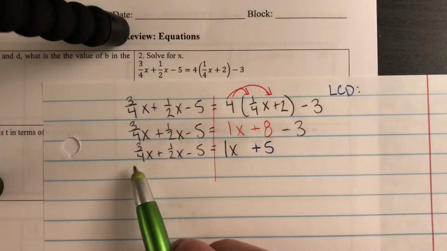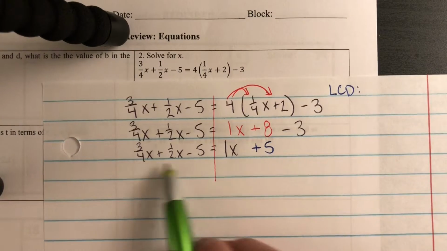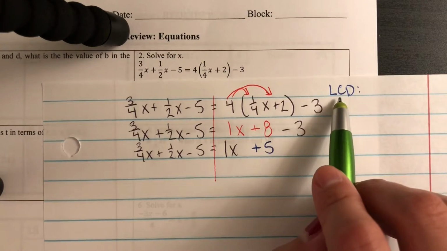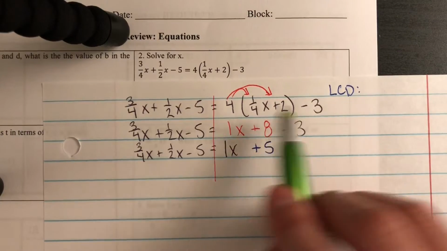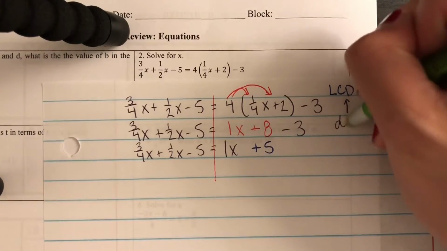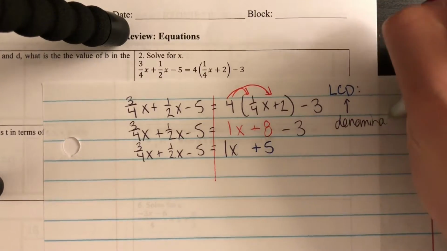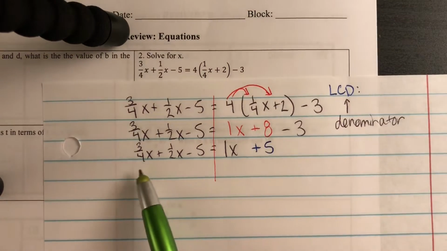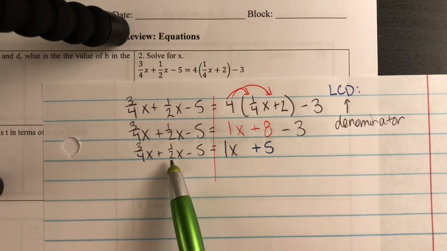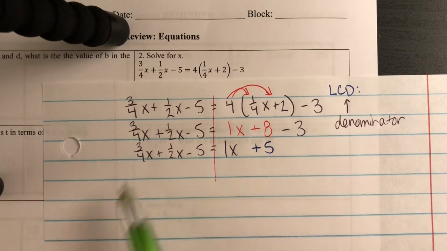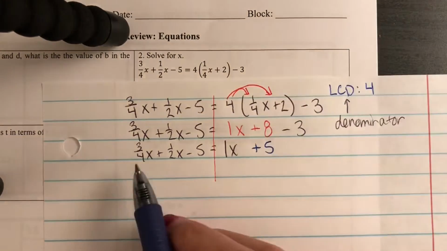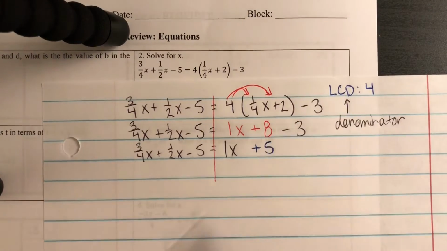When I do that, now at this point, I have some nice easy numbers with some fractions. I'm going to use my LCD now. So this letter D stands for denominator. I'm going to look at my denominators, which are 4 and 2, and figure out what is the smallest number 2 and 4 both go into. That number is going to be 4. 4 goes into 4, and 2 goes into 4.